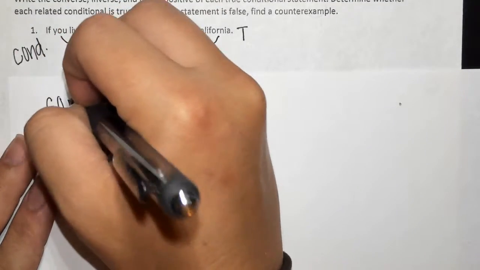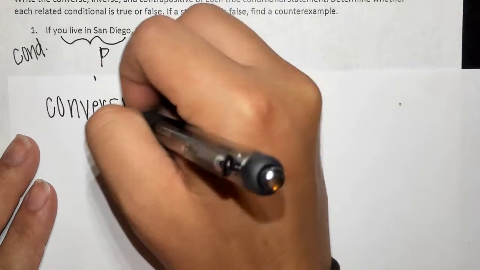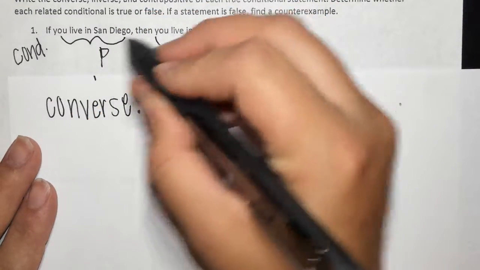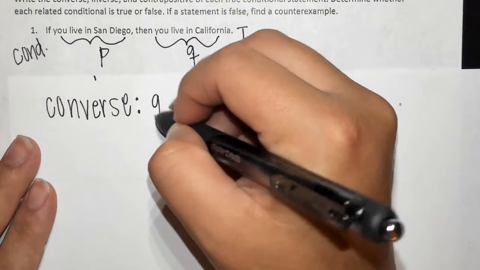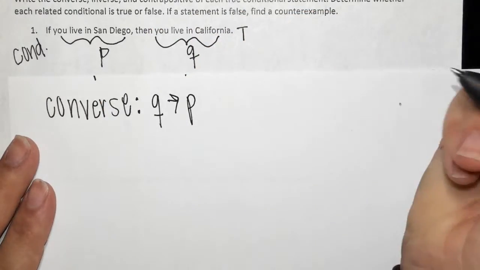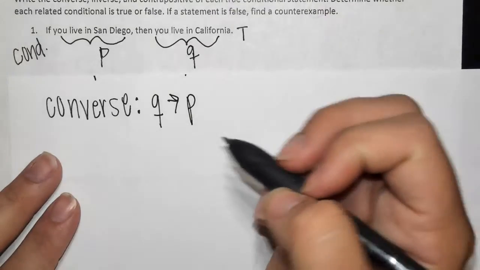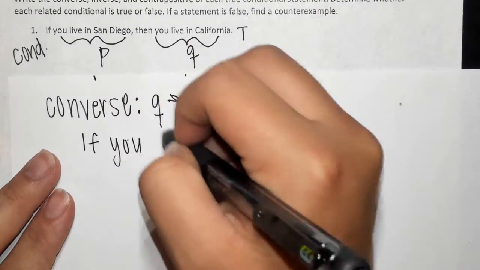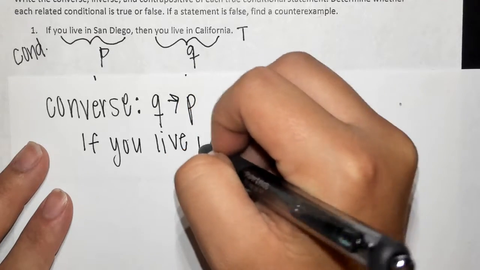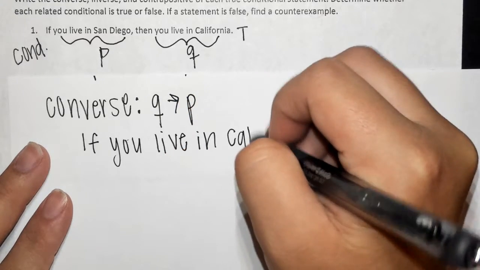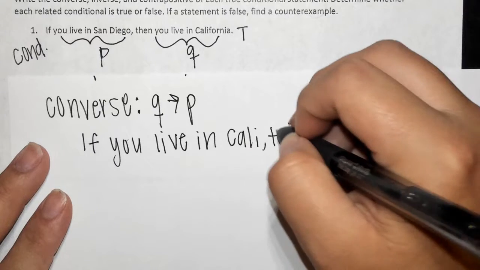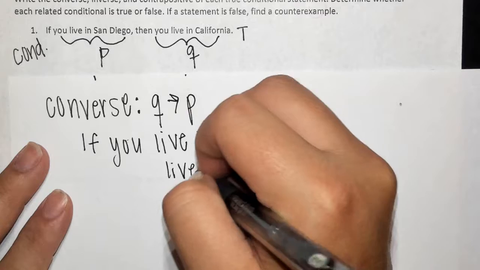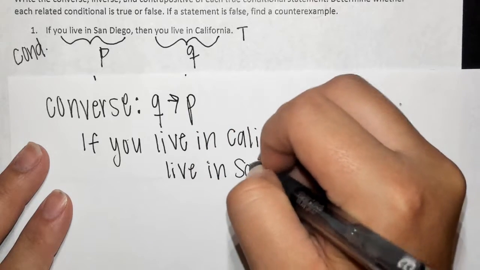Now let's write the converse. Well, what's the symbol for converse? Not P then Q, but Q then P. So let's just swap the way we're writing it. If you live in Cali, then you live in San Diego.